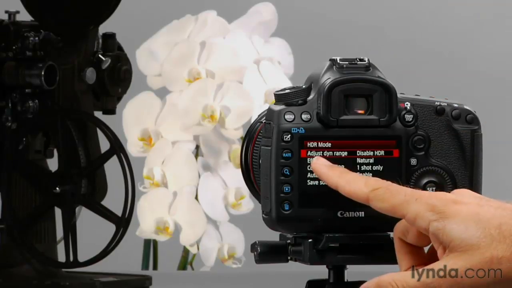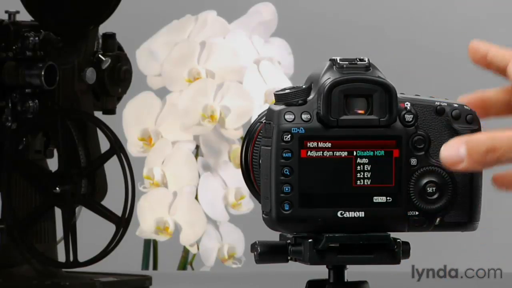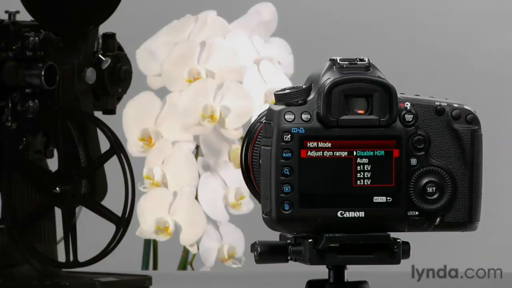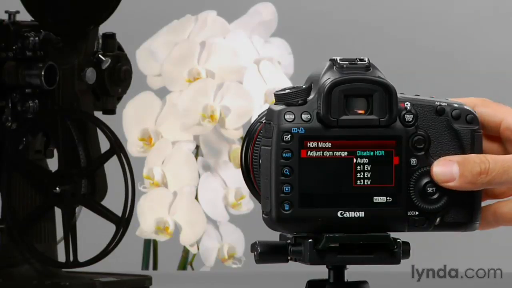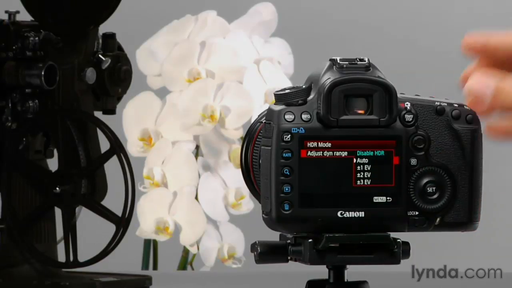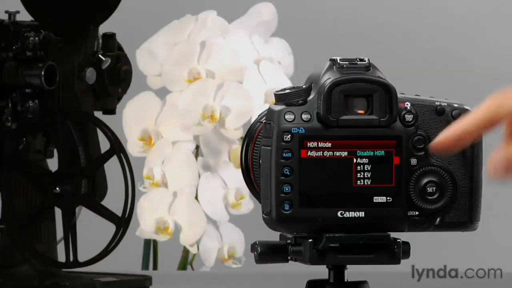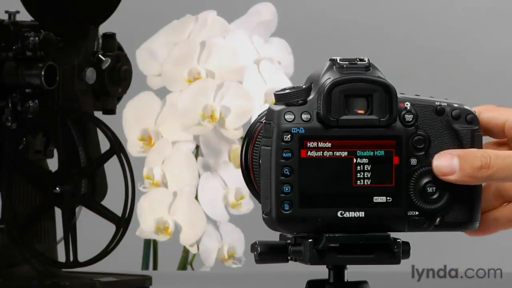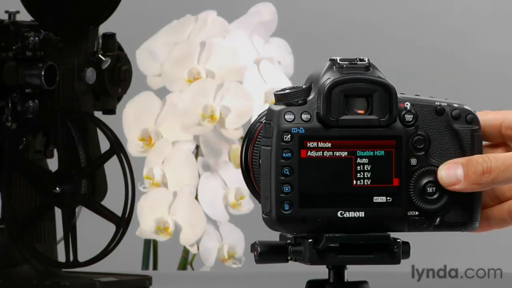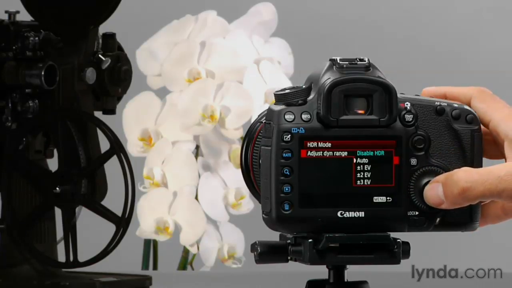So the first thing I need to do is to turn it on. I do that by changing this Adjust Dynamic Range option from Disable to one of these settings. These are simply going to govern how much exposure differential there is between each shot. And I can put it on auto and the camera will try and calculate the differential itself, or I can specify 1 EV, 2 EV, 3 EV. EV is exposure value. It's roughly the same as a stop. I'm going to just put it on auto.